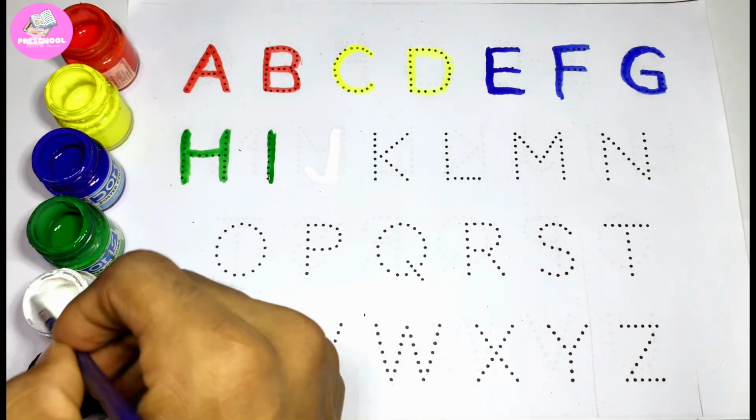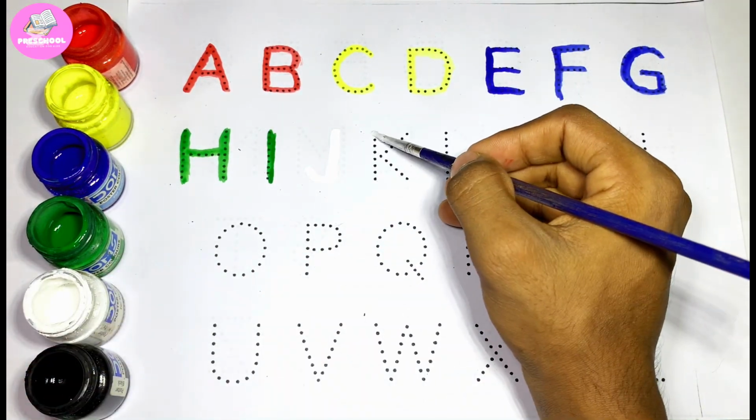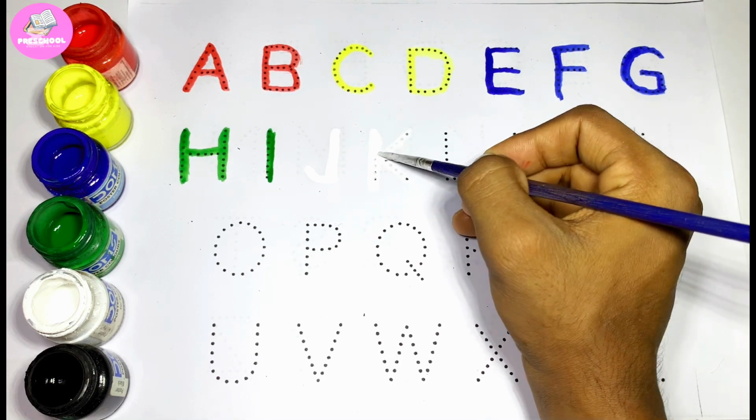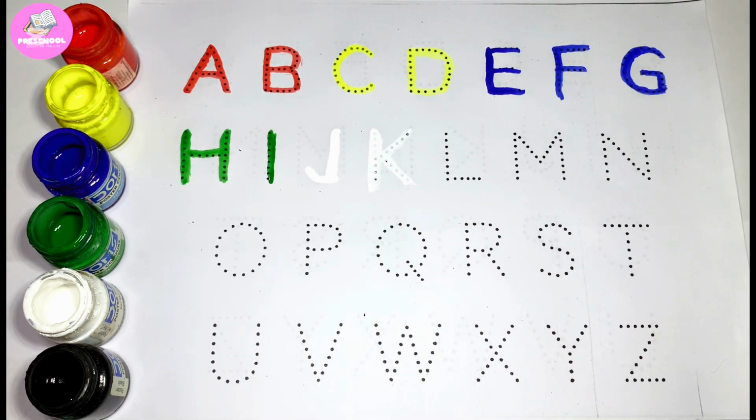Kids, again use white color and draw K. K for kite, K for king. The alphabets of K.